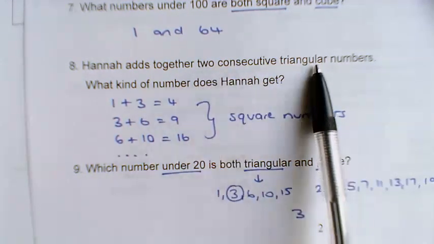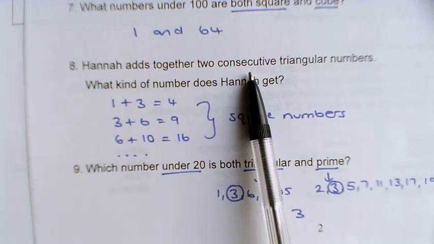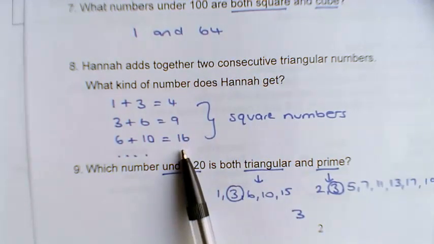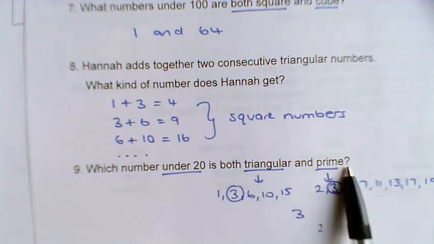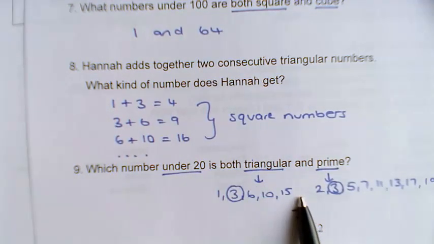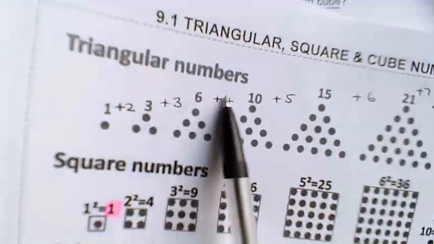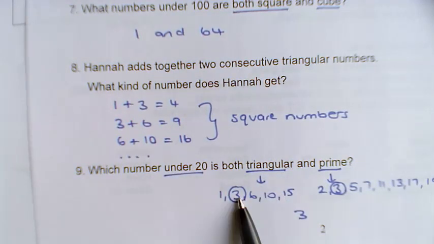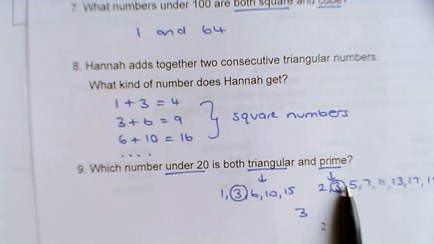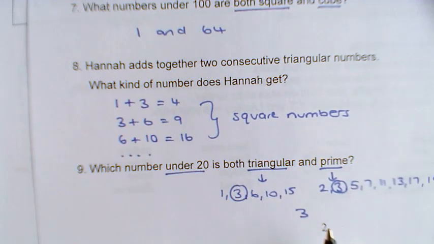So whenever you add 2 triangular numbers that are consecutive, so one after the other, you end up getting a square number. Which number under 20 is both triangular and prime? So I wrote out the triangular numbers under 20, so just getting them from this first list here. And then your prime numbers are the ones that don't divide by anything except themselves and 1. So 2, 3, 5, 7, 11, 13, 17, 19, and the number that comes up in both lists is just 3. Okay, so that's it. Not really very much here to do with triangular, square, and cube numbers. So that is it done.